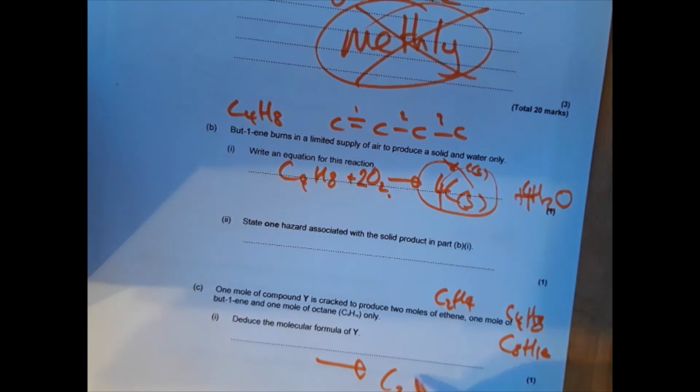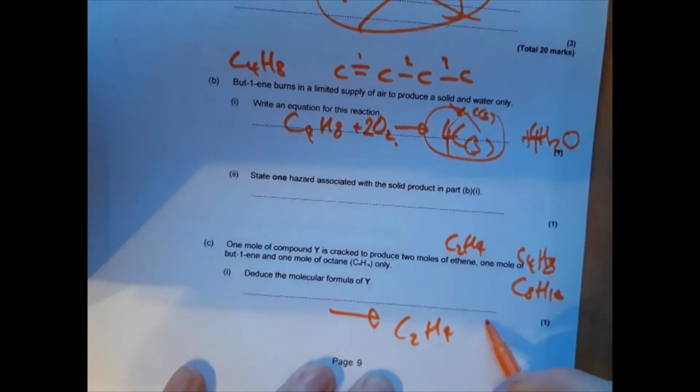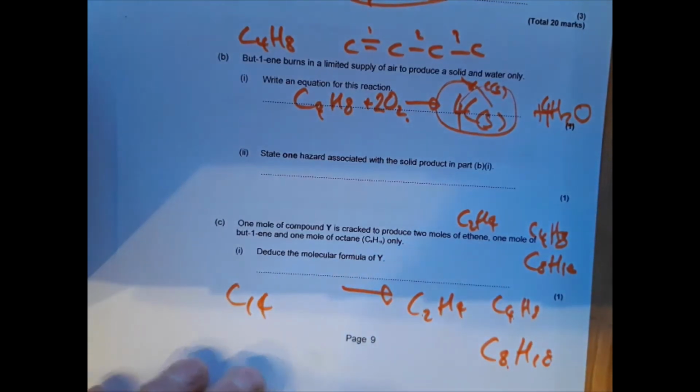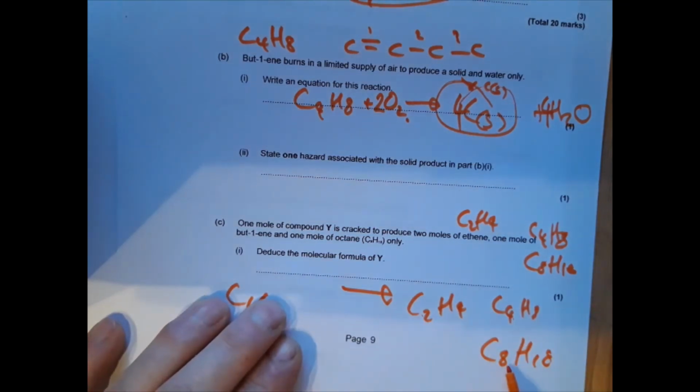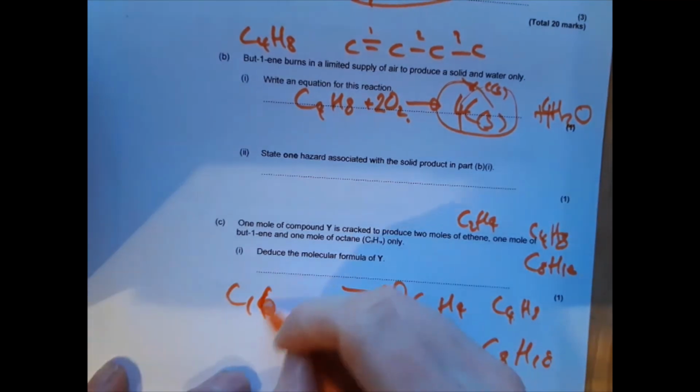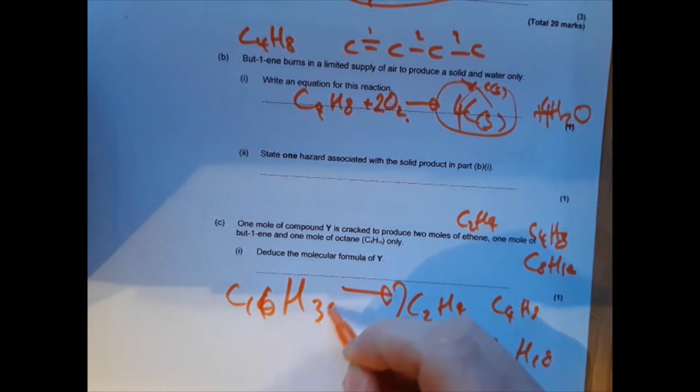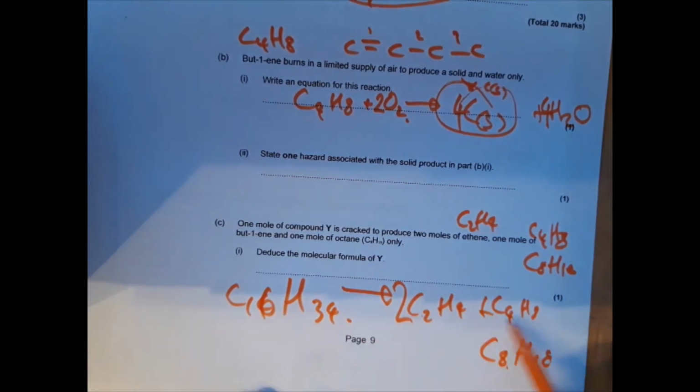Alright, so you've got C2H4, C4H8, and C8H18. Add them together. 4, 5, 6, 14, C14. Hang on, it's 6. 2 moles of ethene. C16. H34, and it'll be an alkane, 1 in 34. Adds up. It just adds together, doesn't it?